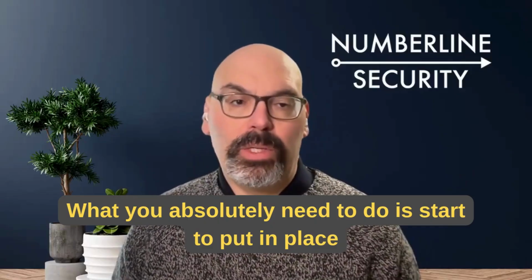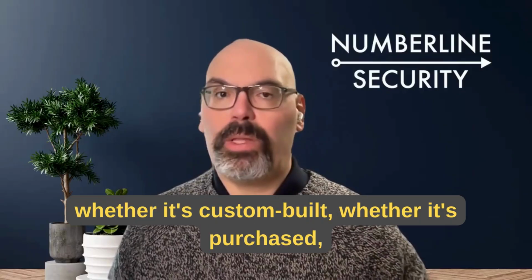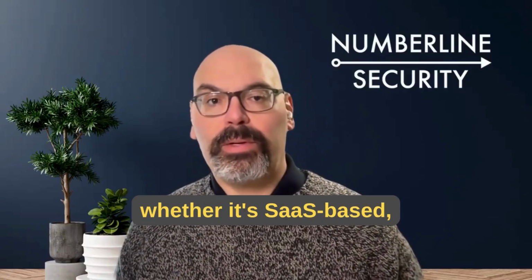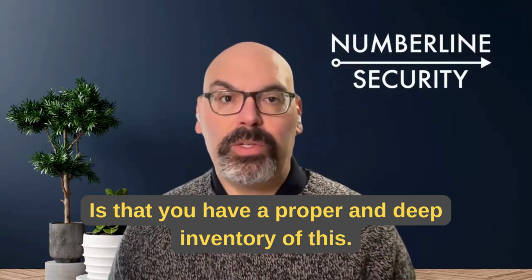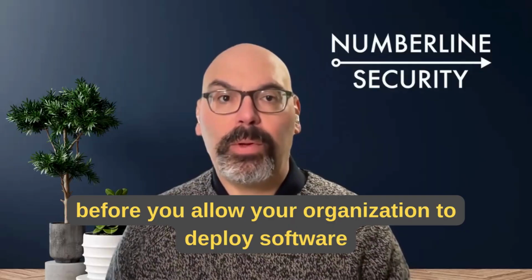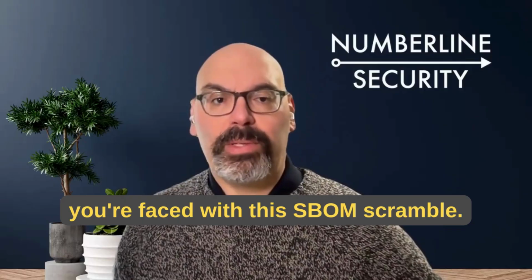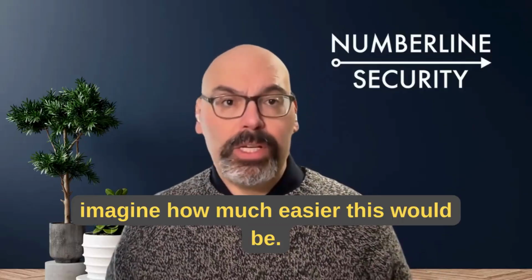What you absolutely need to do is start to put in place processes and tools so that for any piece of software that gets deployed, whether it's custom built, whether it's purchased, whether it's SaaS-based, you have a proper and deep inventory of this. This has to be a gating factor before you allow your organization to deploy software like this. Because if you don't have this visibility, you're faced with this SBOM Scramble. If you do, imagine how much easier this would be.